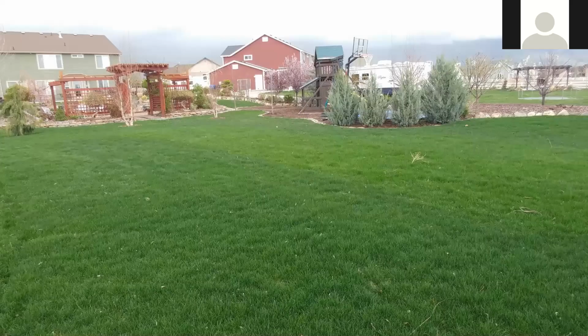So this is a home up in Farmington, and I think there's probably about an acre of turf, and if you look in the background, the neighbors have a lot. And unfortunately, I think that these days are numbered, where we can just willy-nilly have grass everywhere because we like the look, because turf requires so much water.